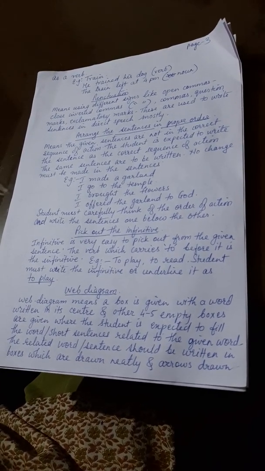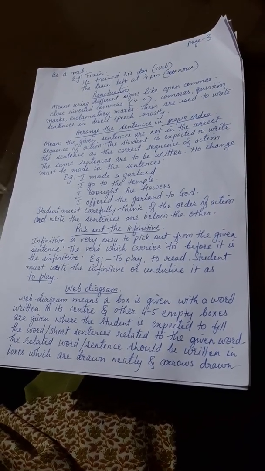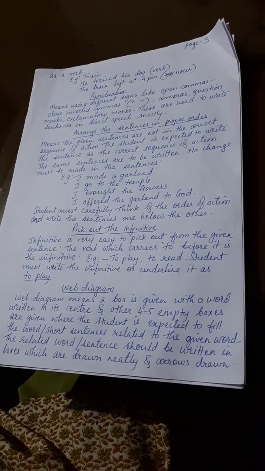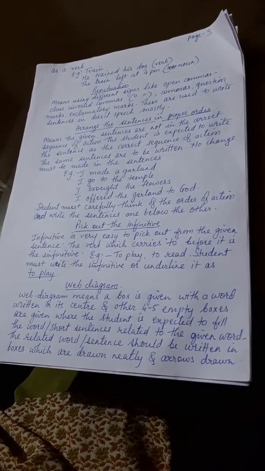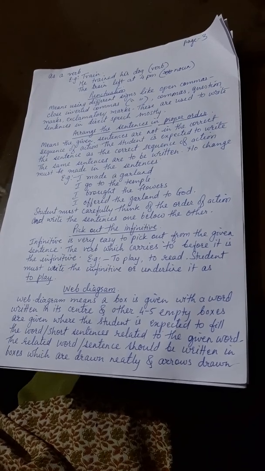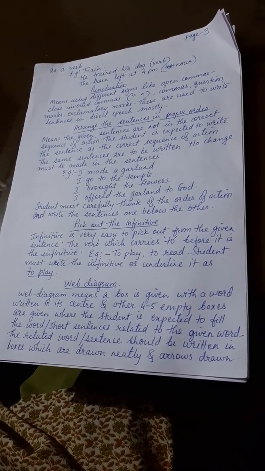Punctuations means using different signs like open and close inverted commas, commas, question marks, exclamation marks. These are used to write sentences in direct speech mostly. Arrange the sentences in proper order means the given sentences are not in the correct sequence of action.